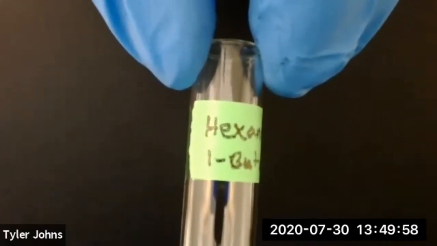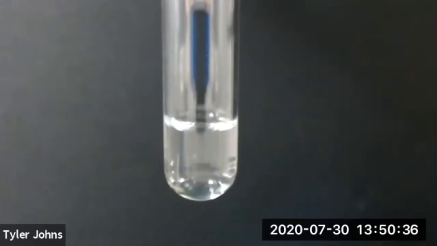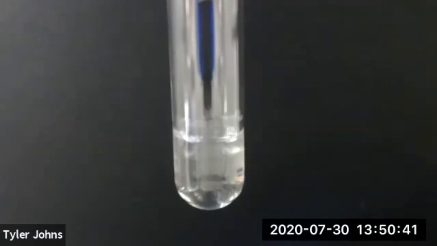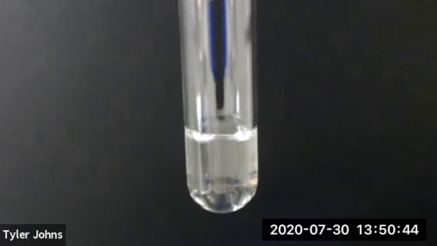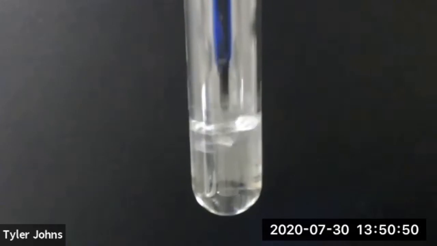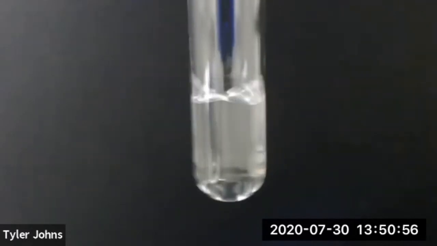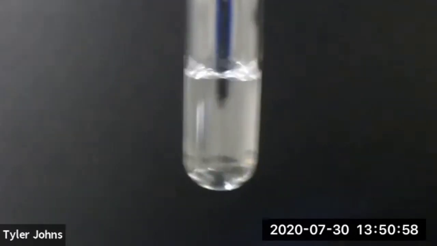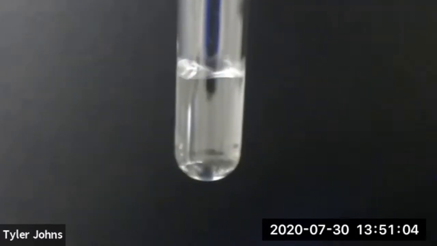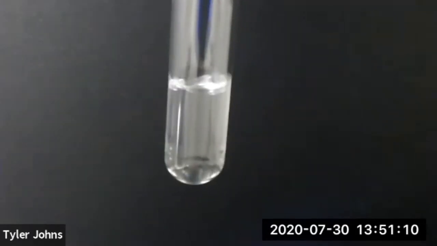We'll now look at 1 butanol in hexane. We'll now add 20 drops of 1 butanol to our hexane. We've now added 20 drops of 1 butanol to our hexane.